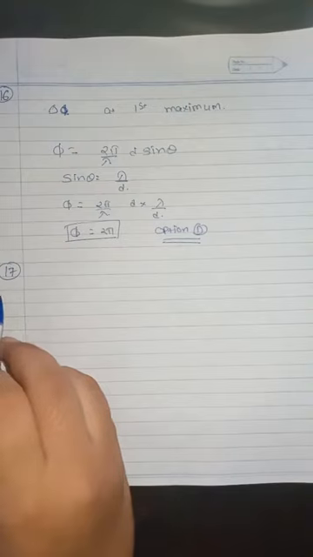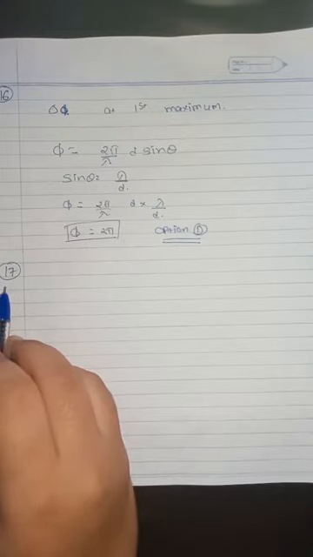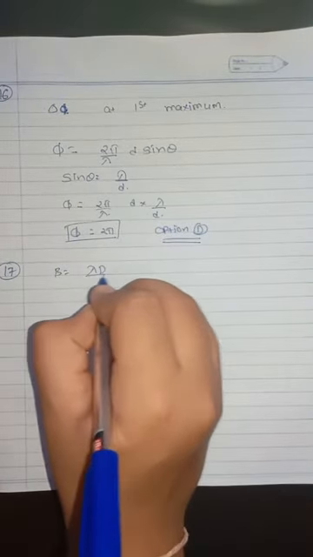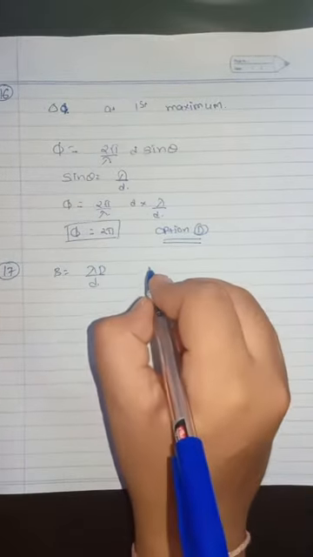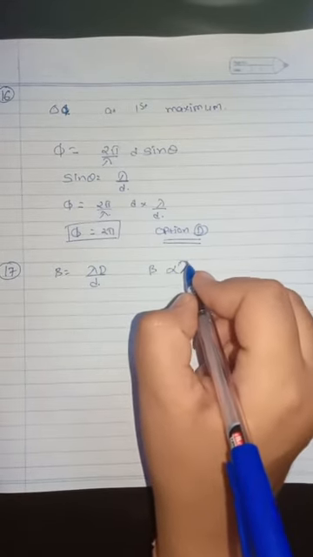In question number 17, red light is generally used to observe the diffraction pattern from a single slit. If blue light is used instead of red light, what will happen to the diffraction pattern? Here the fringe width is given by lambda capital D upon small d. So fringe width is directly proportional to lambda.